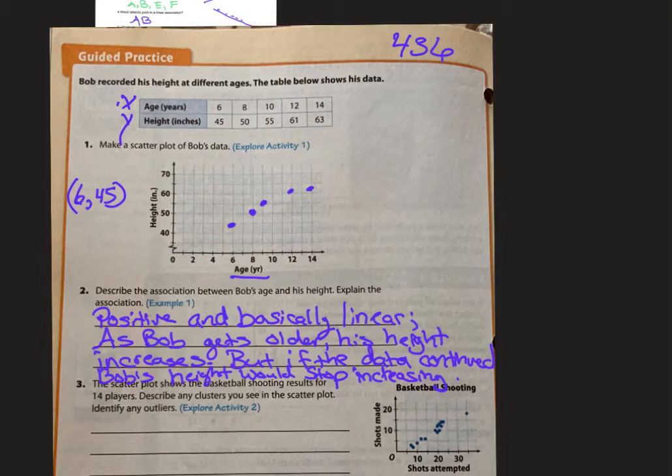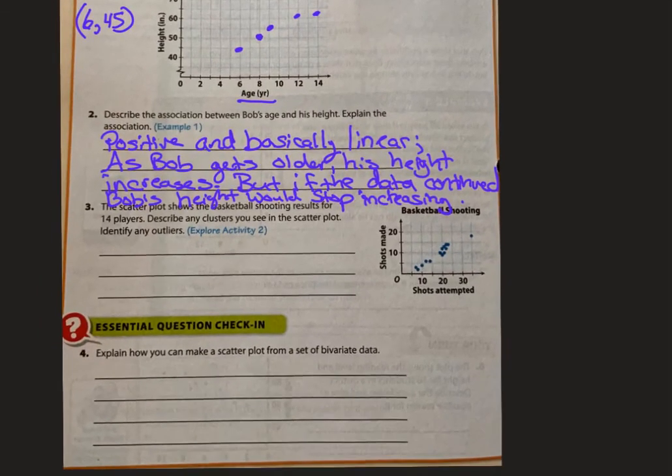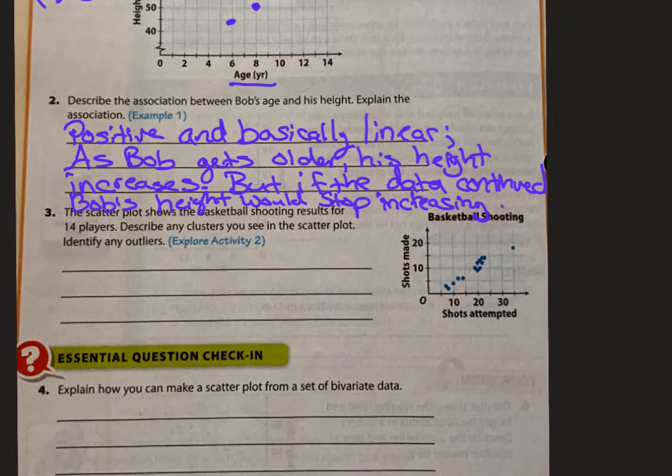Okay, question 3. The scatter plot shows the basketball shooting results for 14 players. Describe any clusters you see in the scatter plot and identify any outliers. So if we look at this graph here, there's a cluster around 20, right? Maybe I could even say 19 to 23.